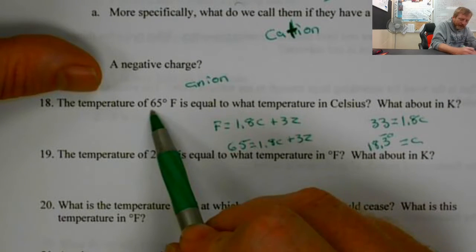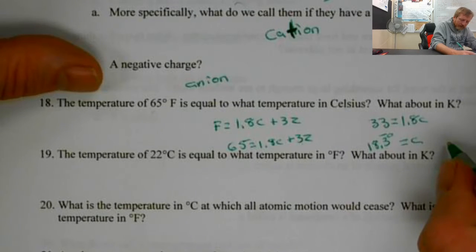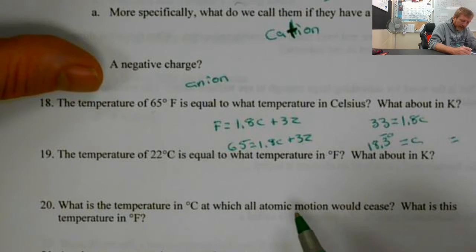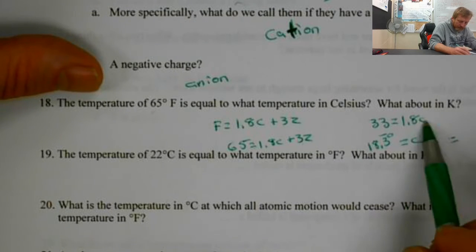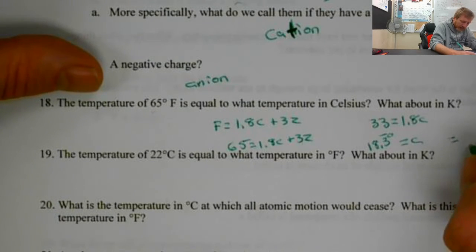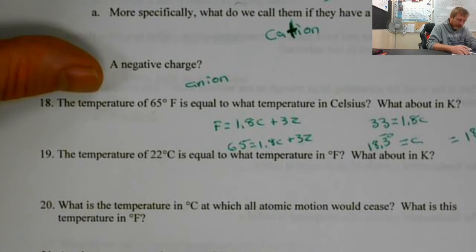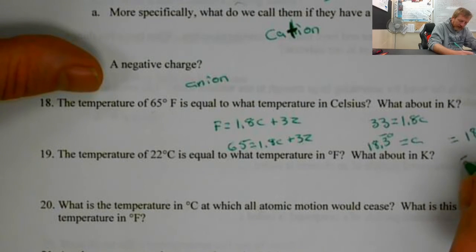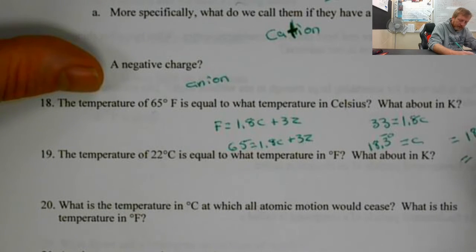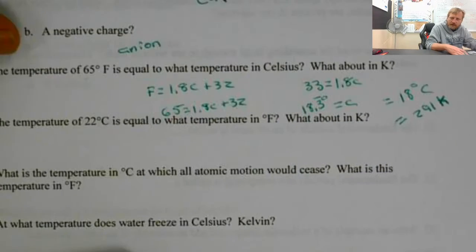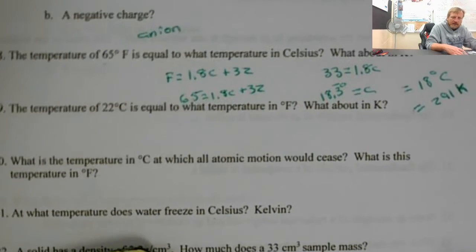We had 2 decimal places to start, so we round to 2 decimal places in the end. Just kind of doing this really quickly and roughly. Actually, yeah, that would be right. 2 decimal places to end is 18 degrees Celsius. What about in Kelvin? Well, Kelvin is just Celsius plus 273, so we would have 291 Kelvin. And just add that 273 in on there. 291 Kelvin.